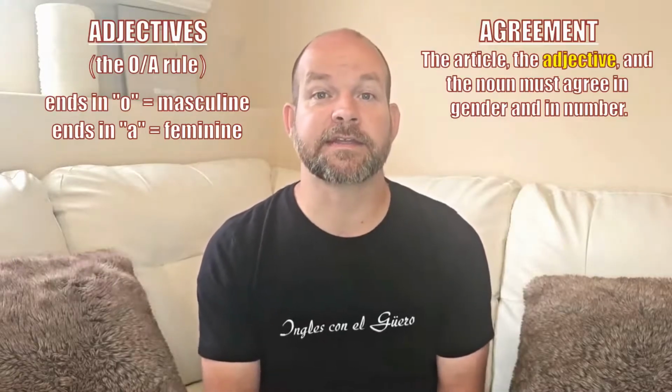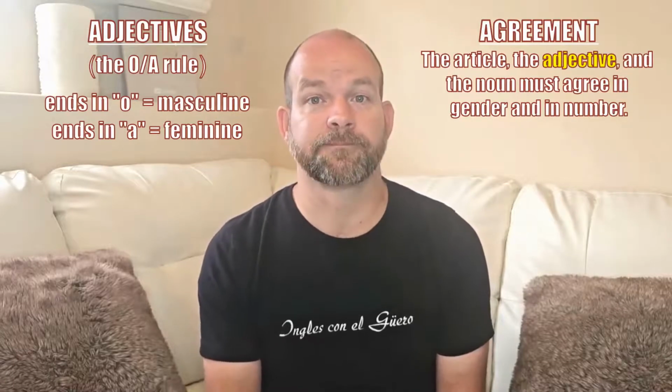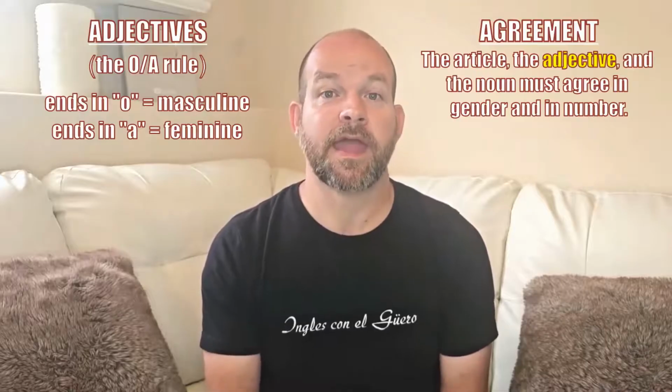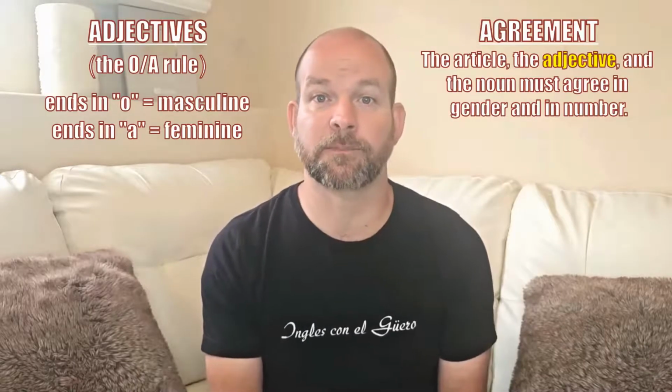The noun's ending tells you its gender, and the gender tells you the right article. It also tells you the right form of the adjective. And of course, they all must match in number as well, either singular or plural.